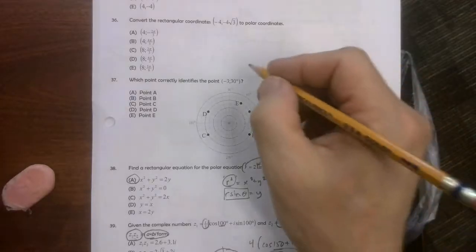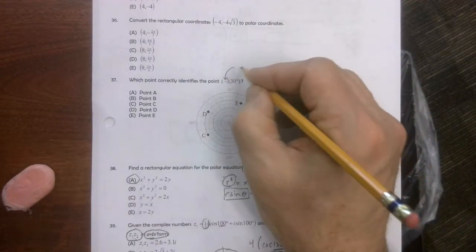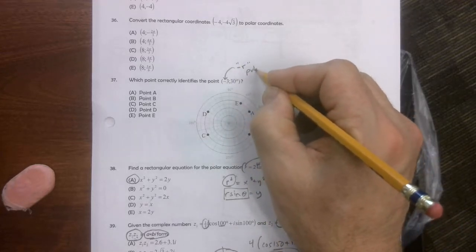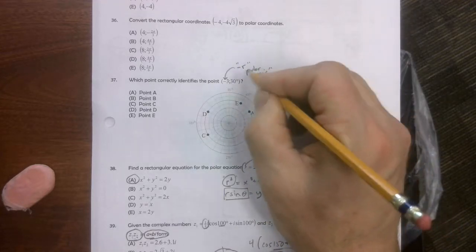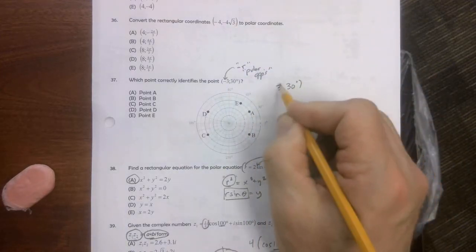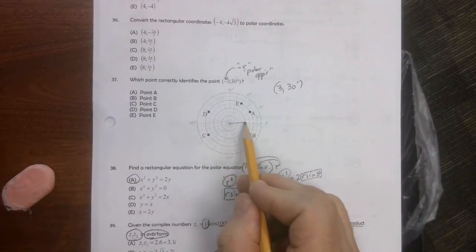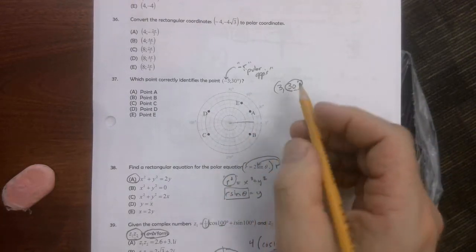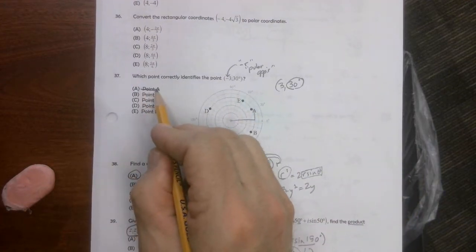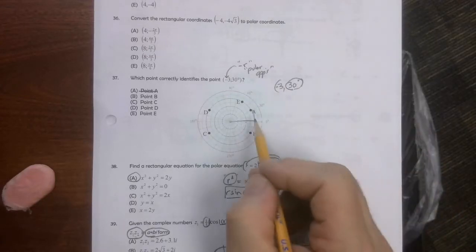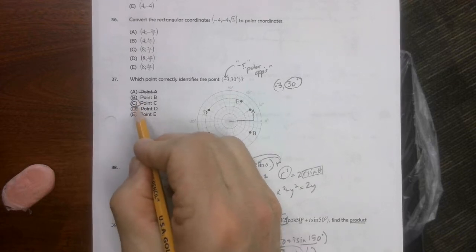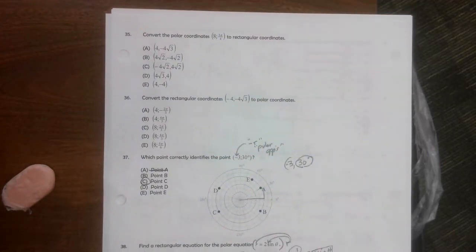Okay, 37 is going to mess with you if you forgot the details about a negative r. Remember, when you have a negative r, it just means polar opposites. So, first thing we're going to do is consider 3, 30 degrees. So we have a spinner, it's 3 units long. We're going to spin at 30 degrees, which means we go to A. Don't be tempted to put A. That is not right because there's a negative here, which means you got to go polar opposites, which is going to take you to letter C. That's it for number 37.